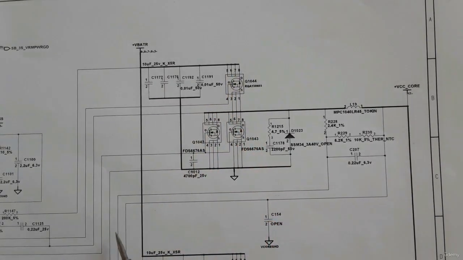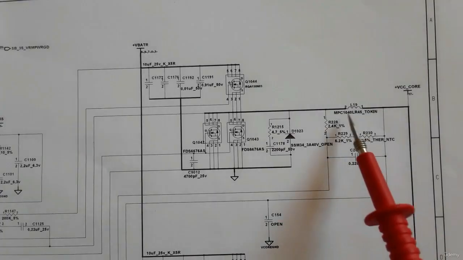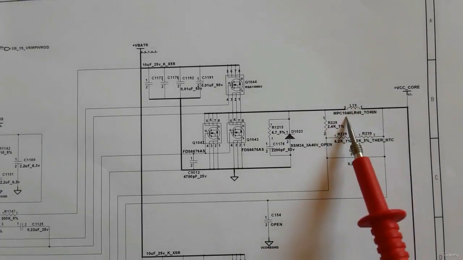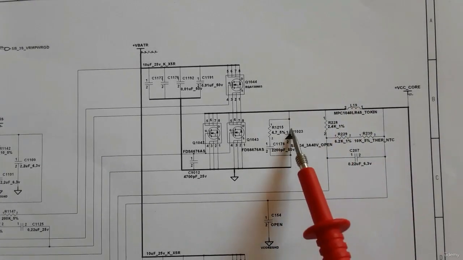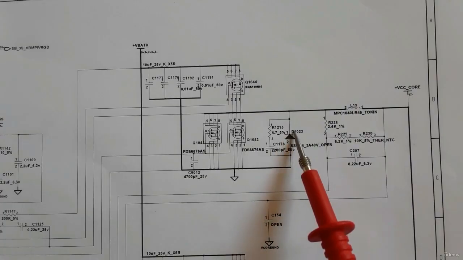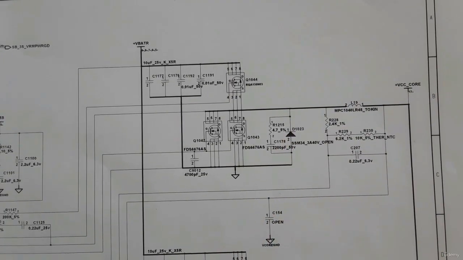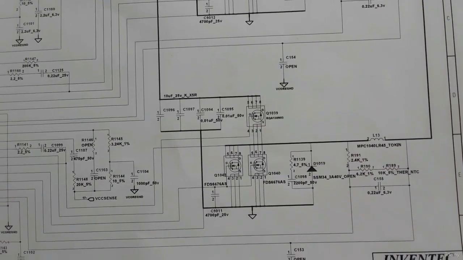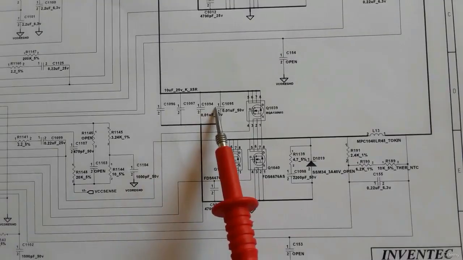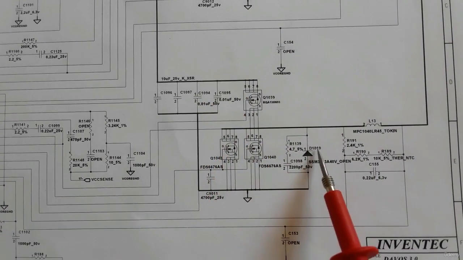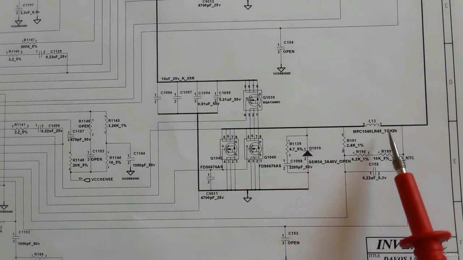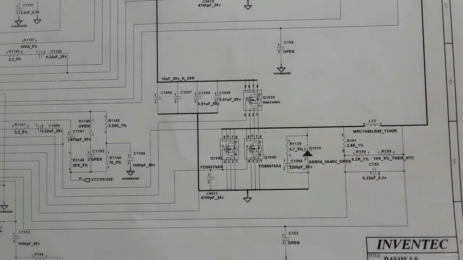Okay, so you should check all the MOSFETs and the inductor. The inductor should give continuity using the multimeter, and also the diode, the protection diode. If the diode is shorted to the ground, it means the diode should be replaced. The same for this channel also. You should check MOSFETs, inductor, diode, etc.